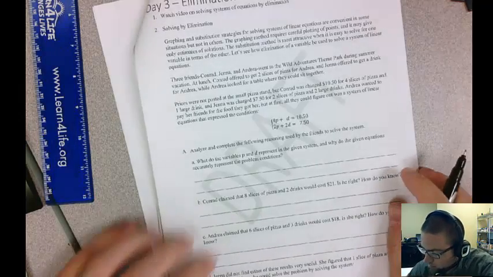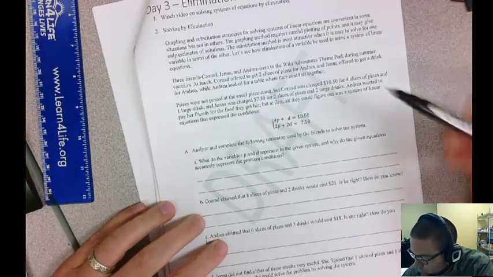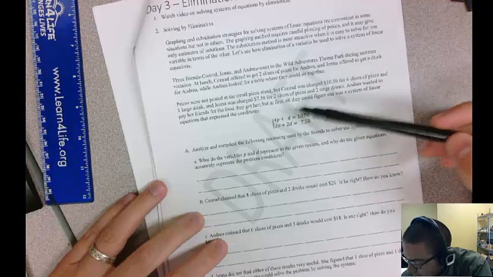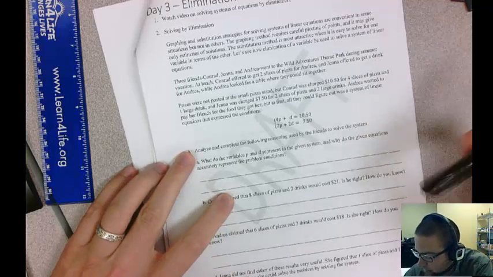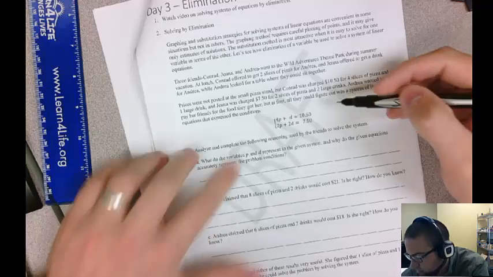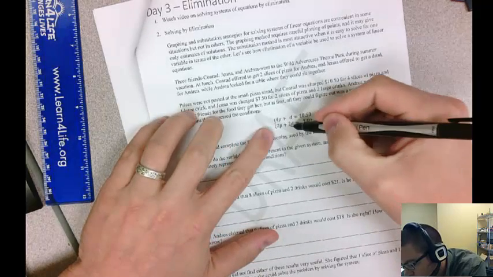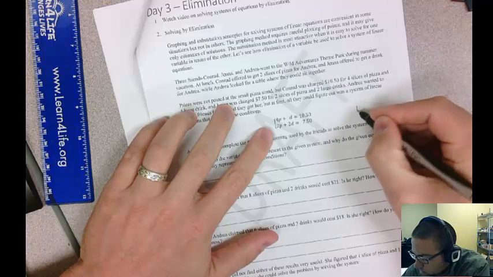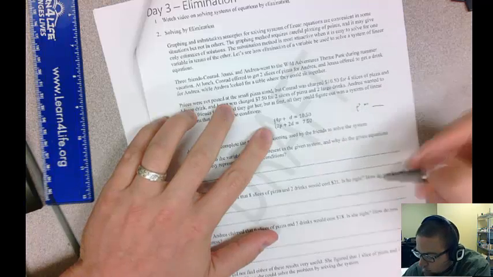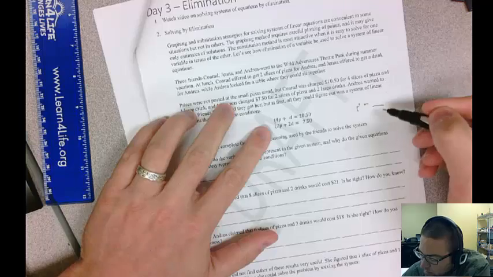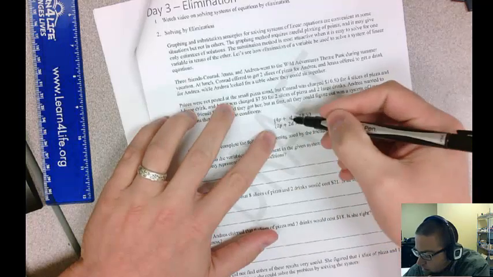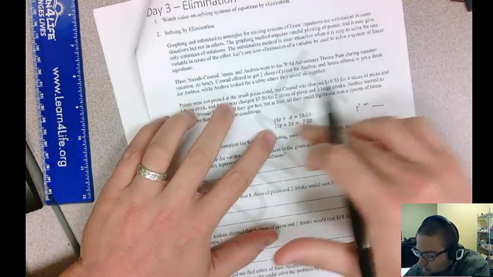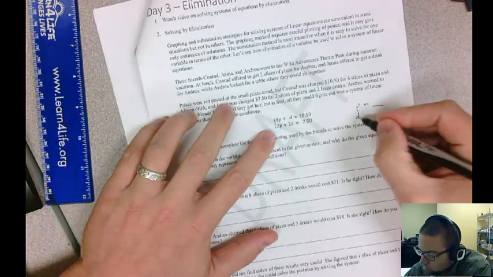Okay, welcome to day 3 hint videos. Here, we're trying to solve by elimination. Elimination means just what it says. We're going to try to eliminate one of the variables so that we can just get one variable and then solve for that single variable. And then we can plug it back in using that substitution and find out what the other variable is.